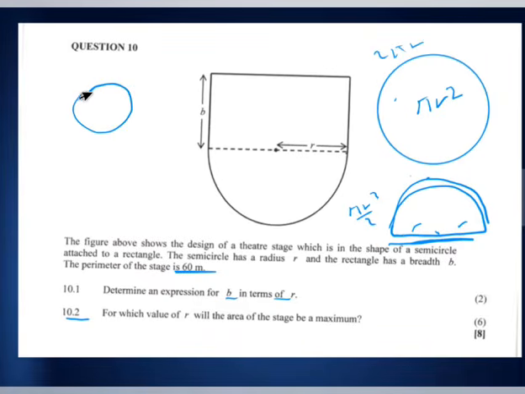So for instance, let's just say we've got a circle. Let me show you a quick example, because it's very important. Let's say the radius is 10. So the area is obviously pi times 10 squared, which is the same as 100 pi. Now, I wanted the perimeter, which is 2 pi r, so it's going to be 20 pi.